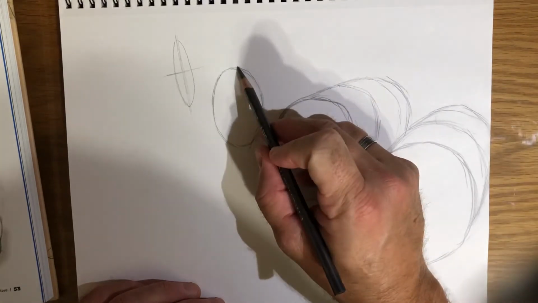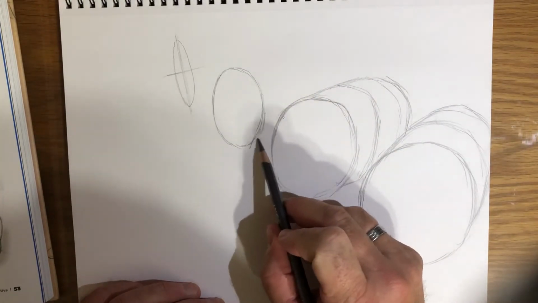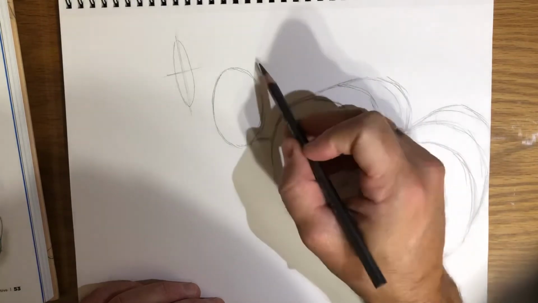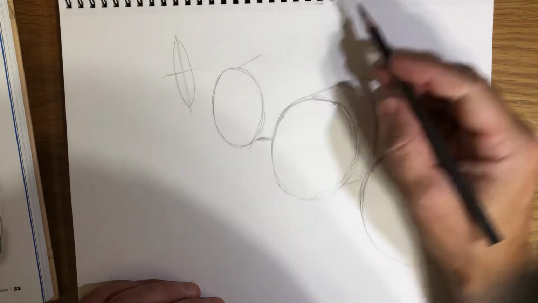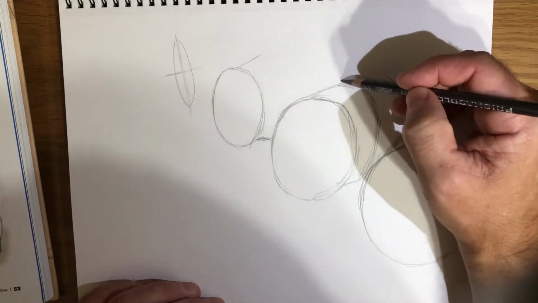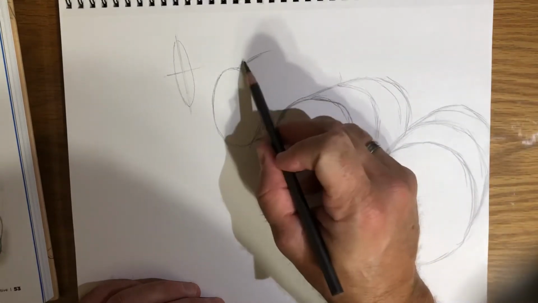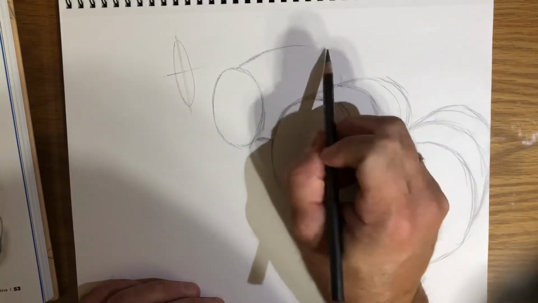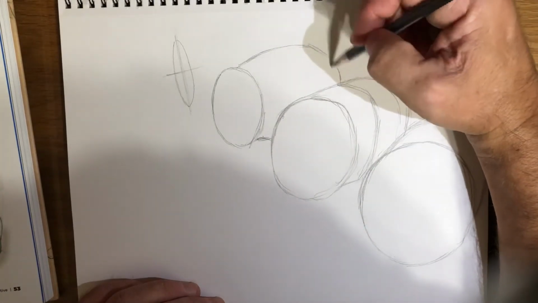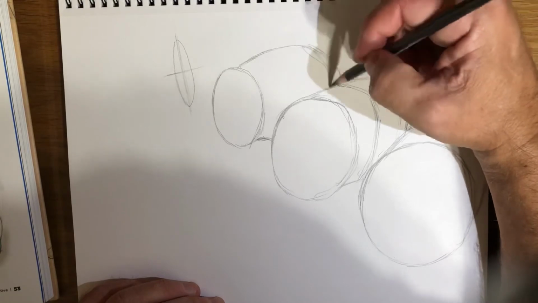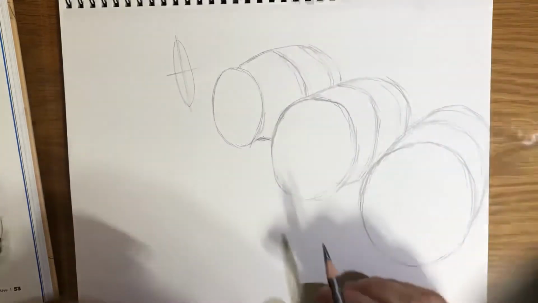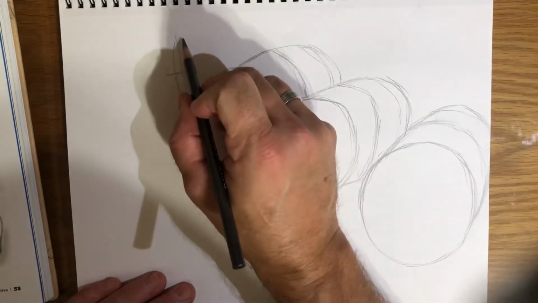And then the next one goes a little different. Last one.